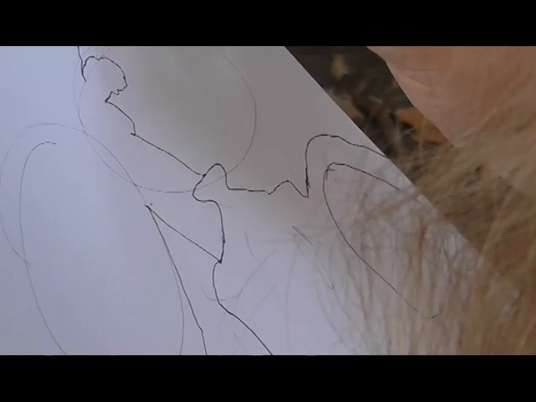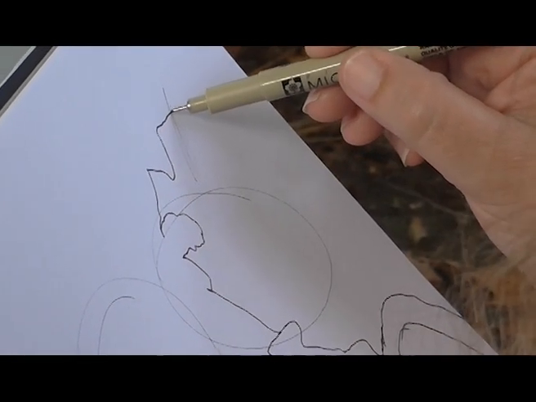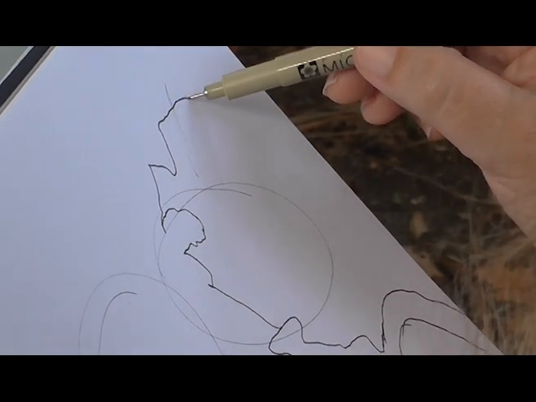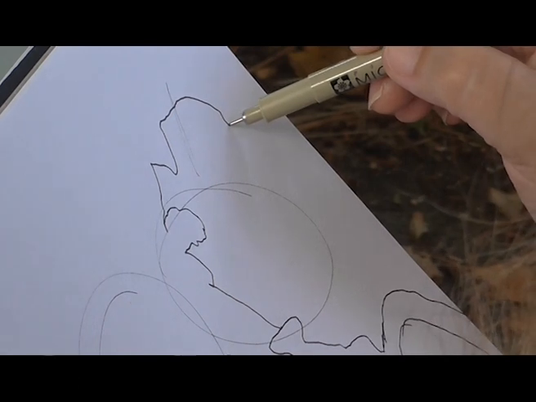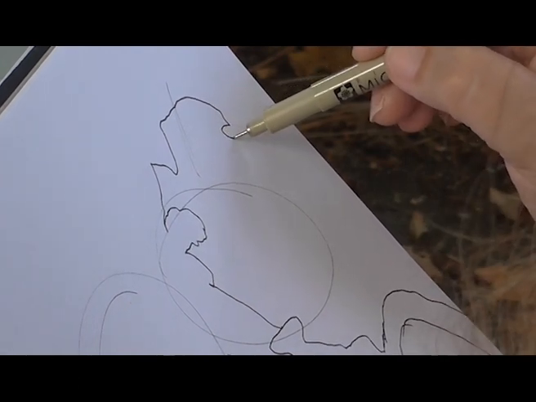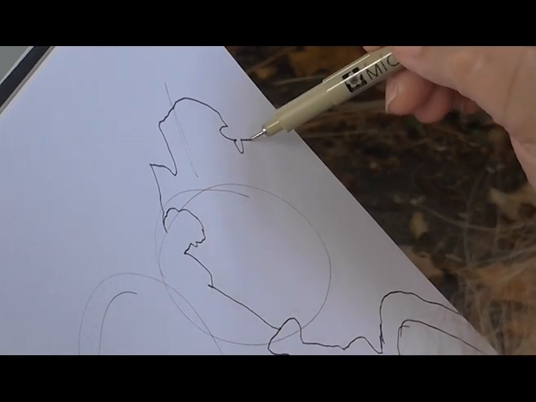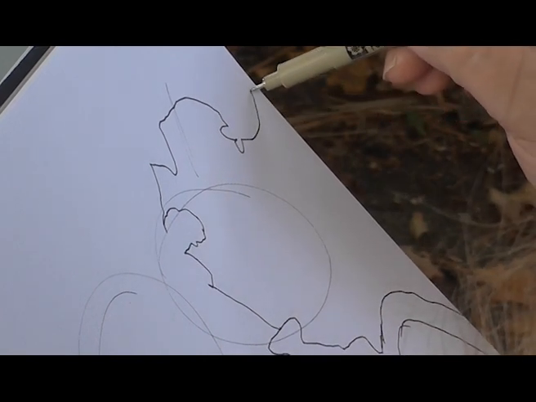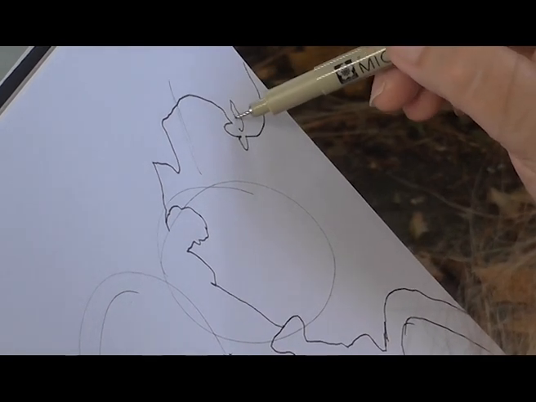So just tracing around the outside of the shapes. So there's no overlapping, there's no crossover happening at all. I'm not necessarily worrying hugely about proportion. Okay, so I can also see there's a little hole in here, so I'm going to draw that.